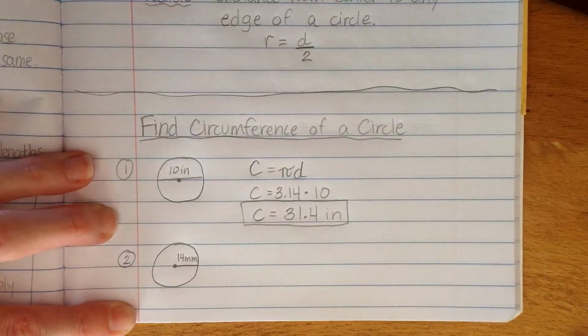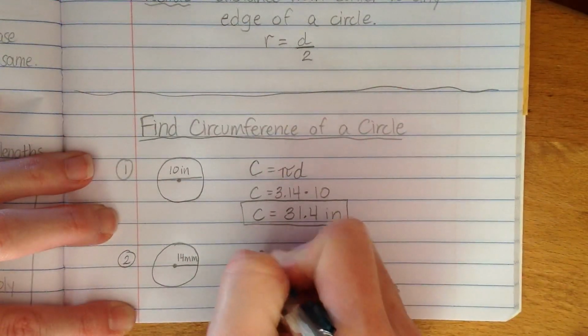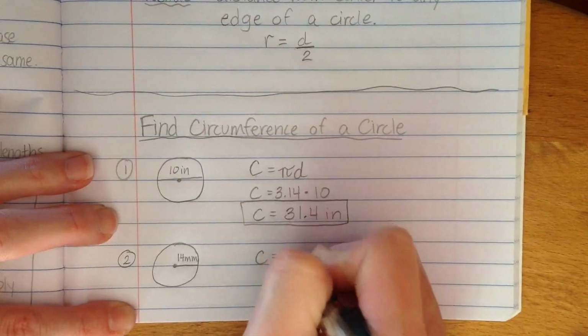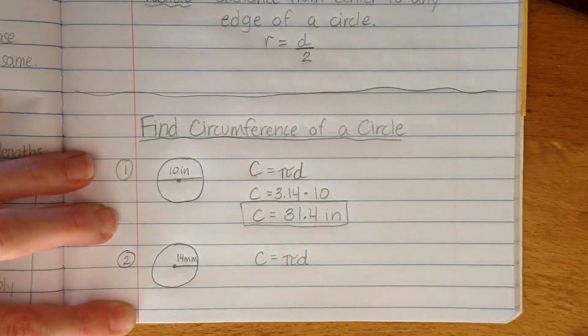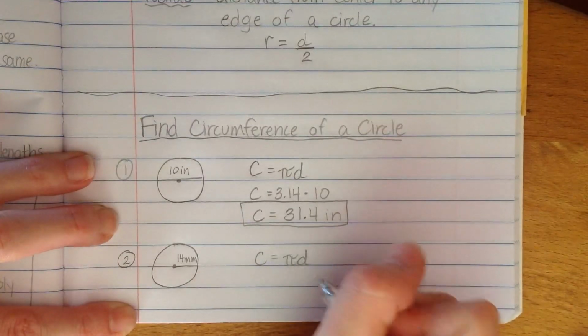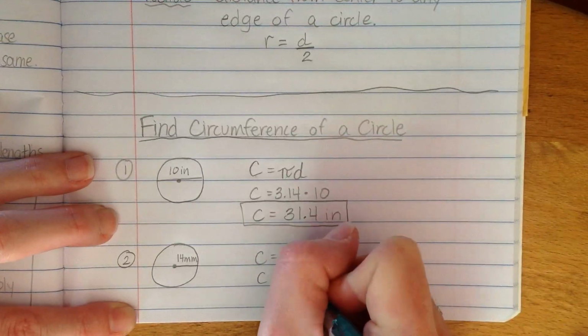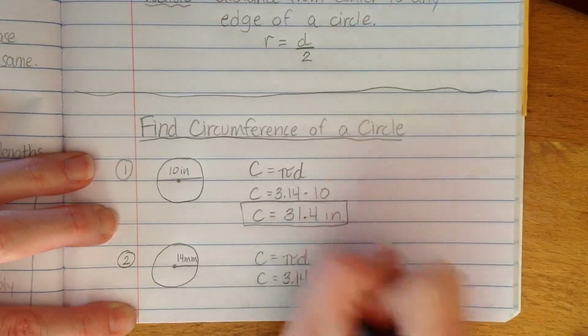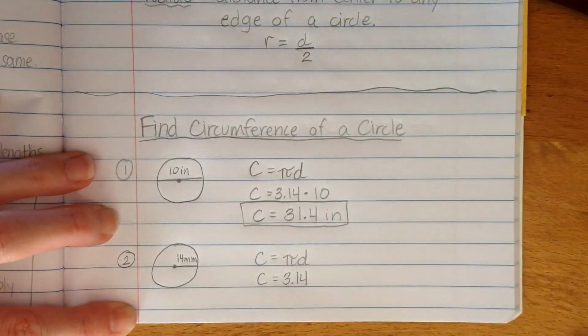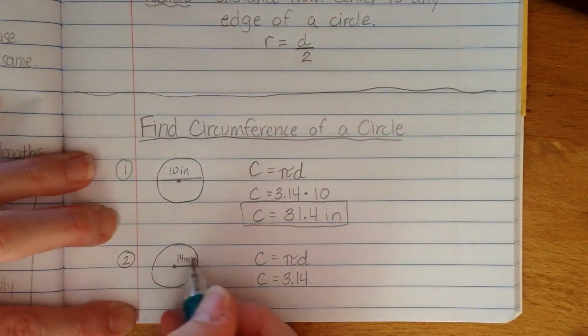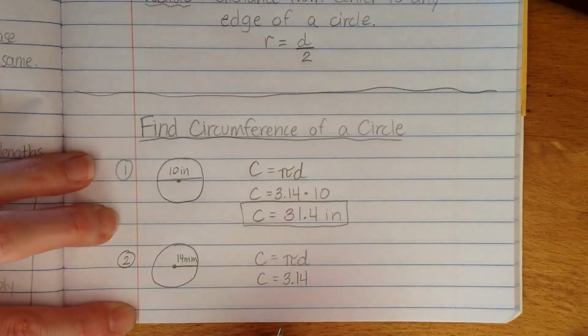So again, I'm going to record my formula, is that cherry pie is delicious. Actually, I prefer chocolate pie. We could do chocolate pie is delicious. Okay, I'm trying to find circumference. I know that pi is equal to 3.14, and I need the diameter. Okay, I don't know the diameter, but I know that my radius is 14 millimeters.